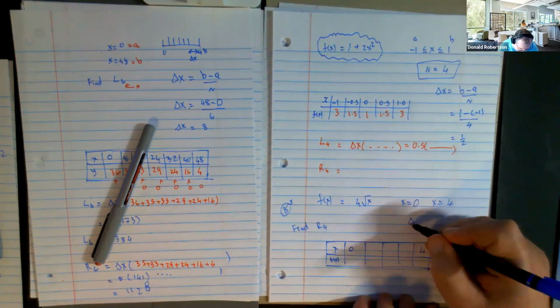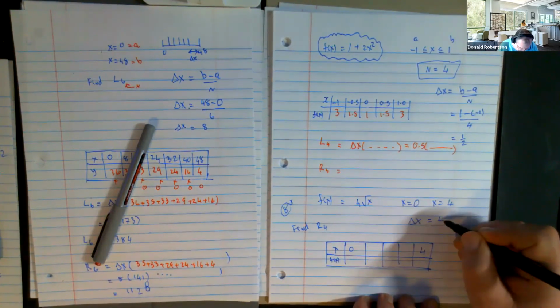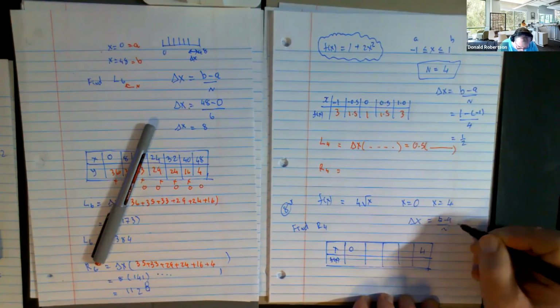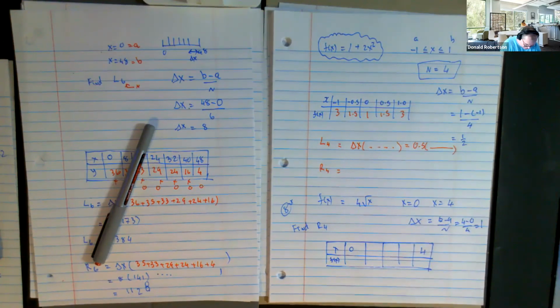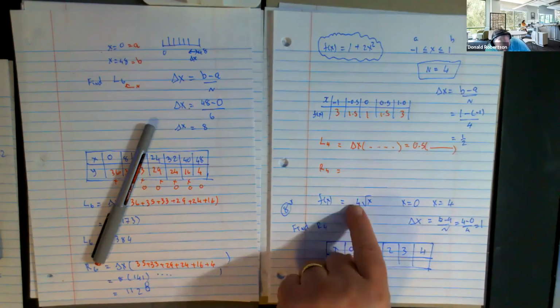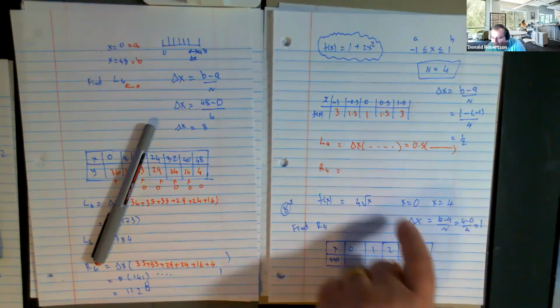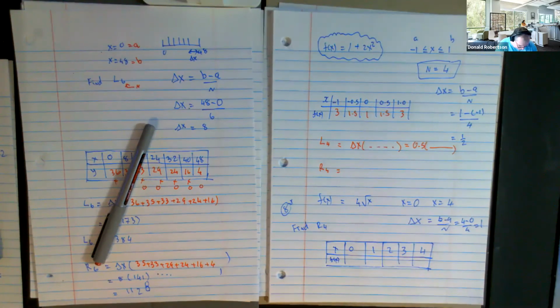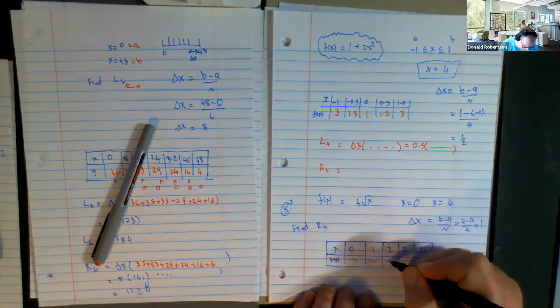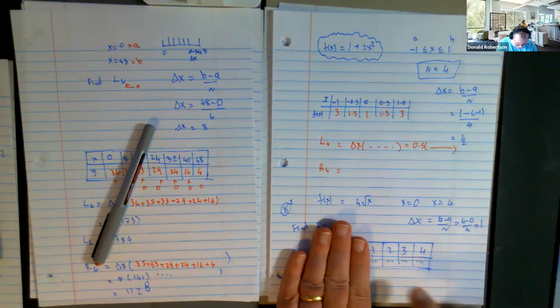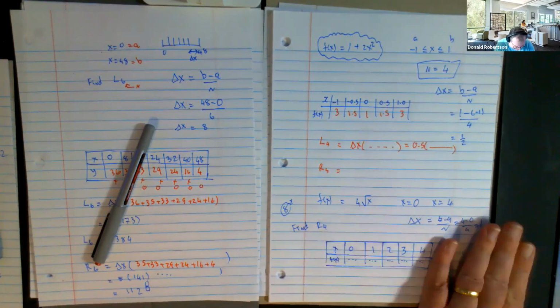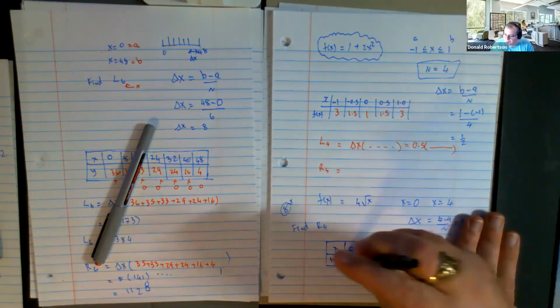I know how to calculate delta x. It's b take away a over n. Oh, that's too easy. Isn't it 1? So it just goes 0, 1, 2, 3, 4. And for the f of x, can't you just plug in 0, 1, 2, 3, and 4 and get your answers? I'll just dot this. Once you've done that, won't you use these 4 guys to get R4? And these 4 answers to get L4?